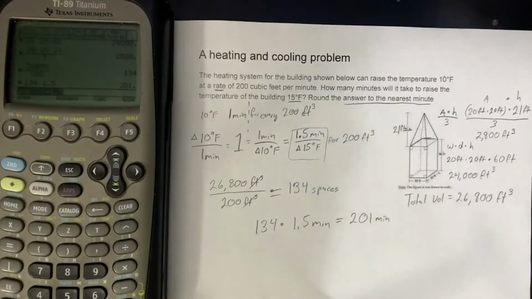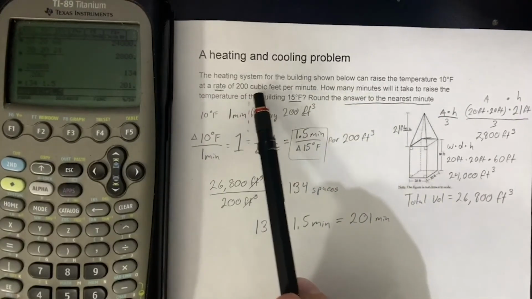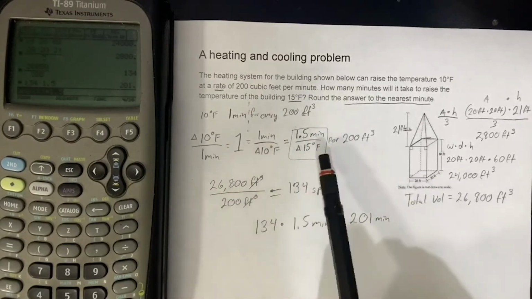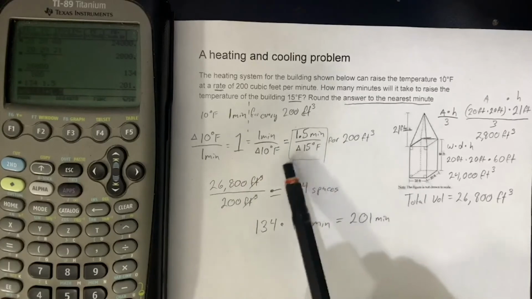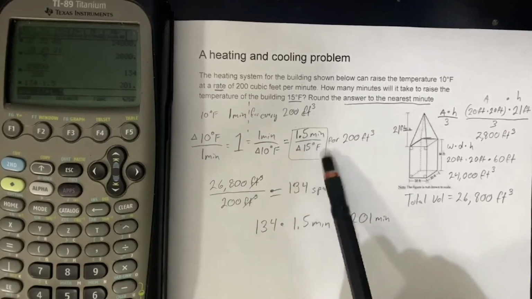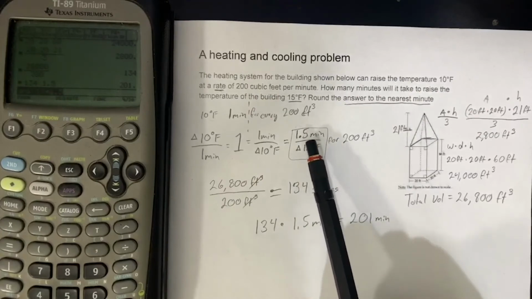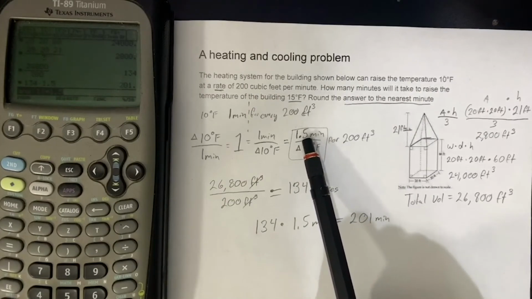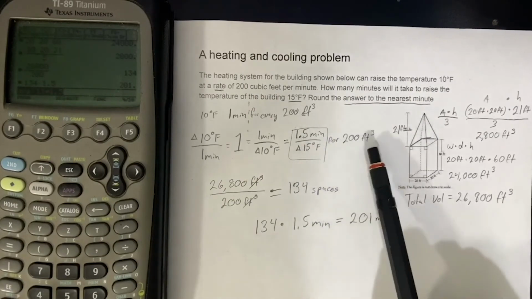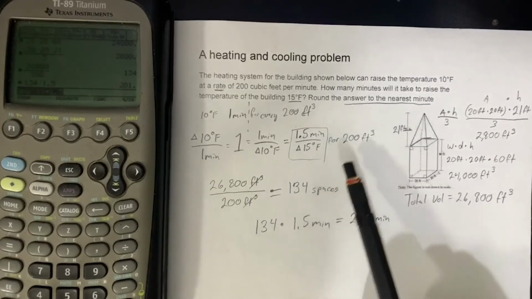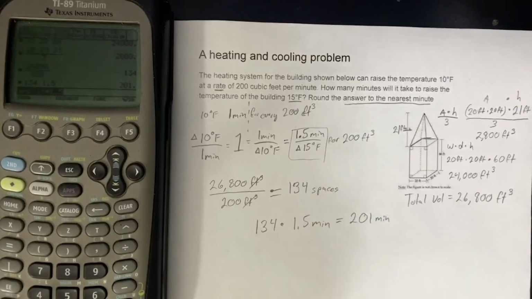That could be the same thing as saying that a 20 degree change for a 200 cubic foot space is going to take 2 minutes. But we're balancing those things out, adjusting it for the end goal of that 15 degree change, taking 1.5 minutes of that heating process. But then we multiply that by the number of 200 cubic foot spaces.